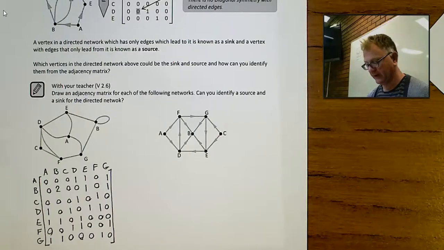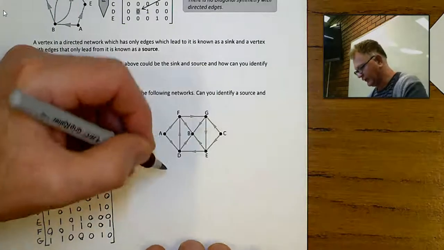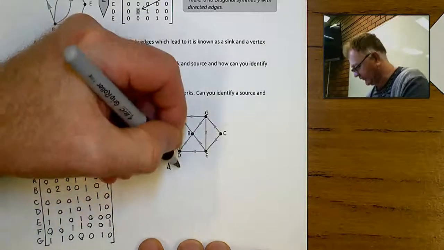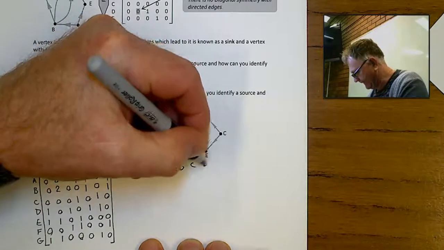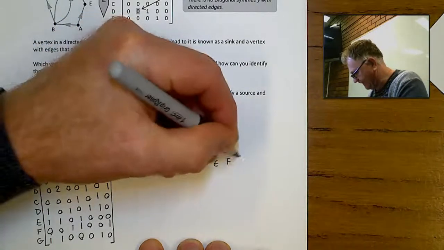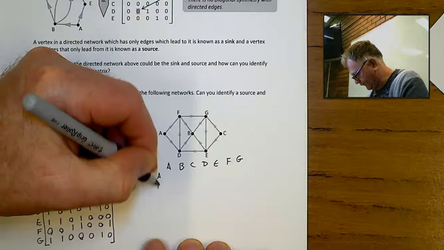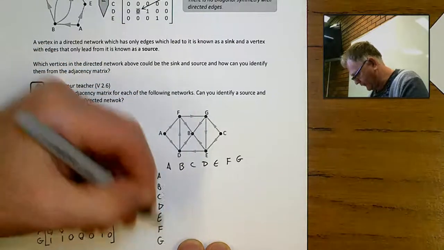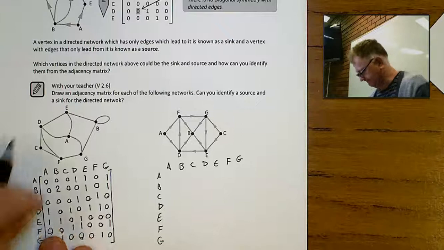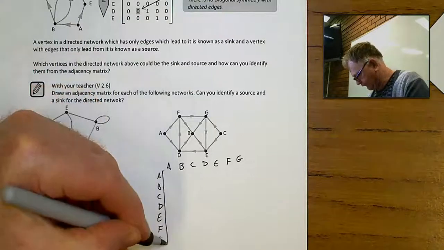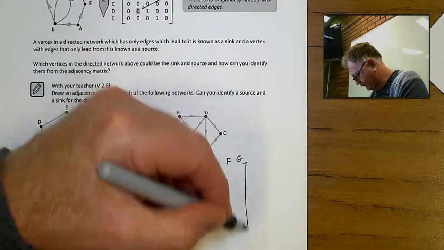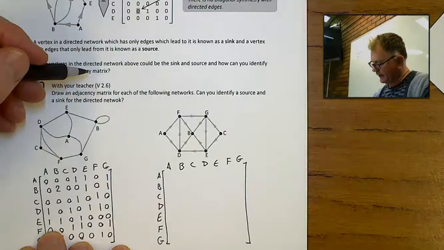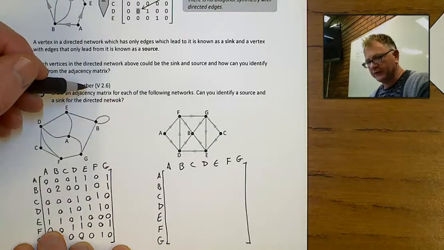Okay, let's move over and do the next one, which is a directed network. Once again, it goes up to G, so we're going to have to draw ourselves a 7 by 7 matrix. Okay, so now we've got to be very careful with our from and to.